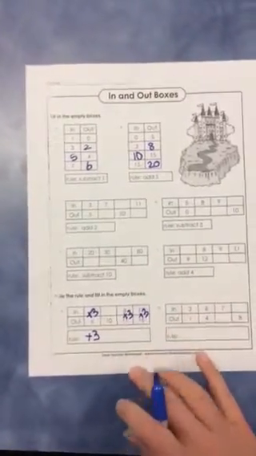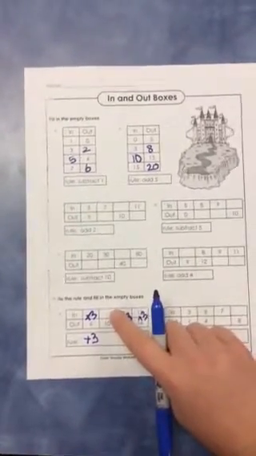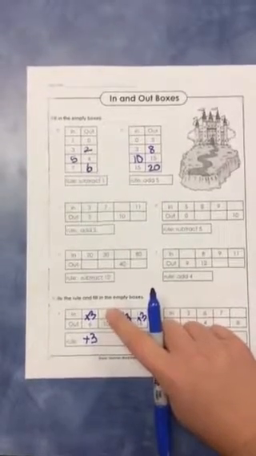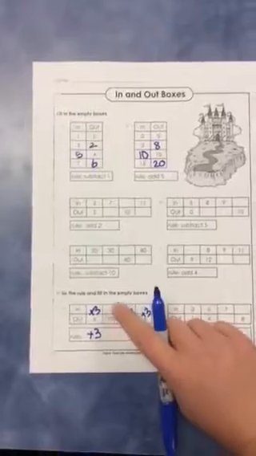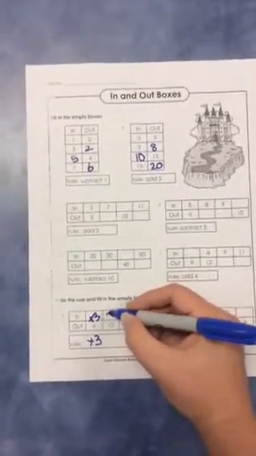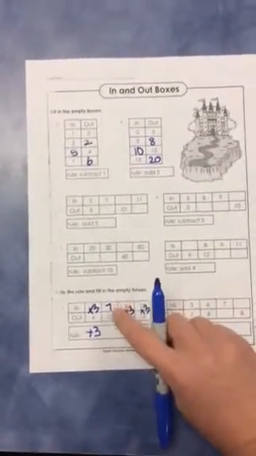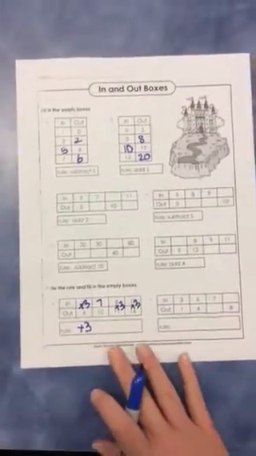Okay. Now, I've got to figure out what my blank box is. I have to put a number here so when I add 3, I get to 10. The number I'm going to put here is 7 because 7 plus 3 will get me to 10. Let's try one more.